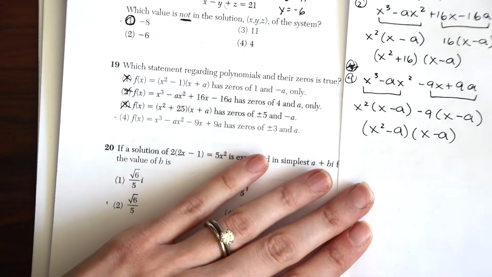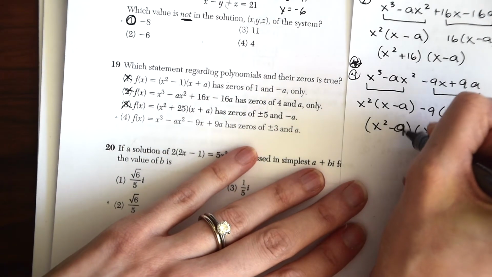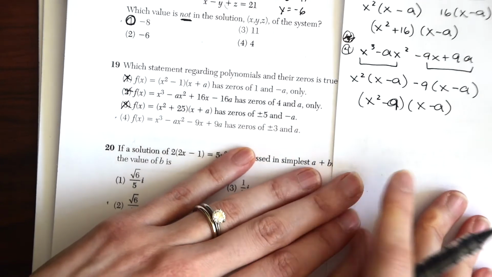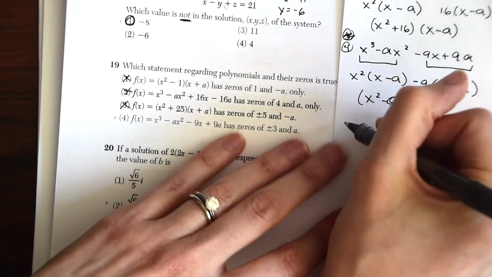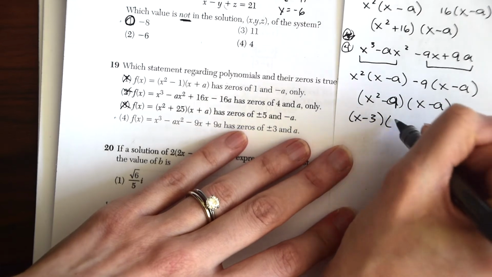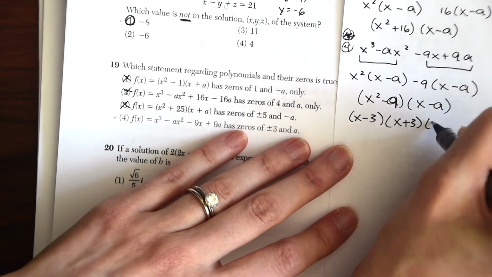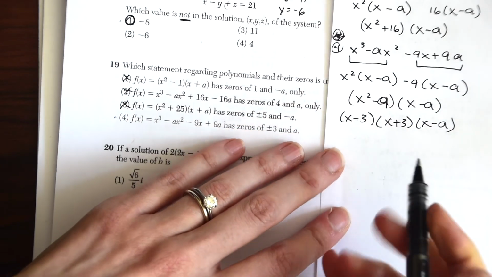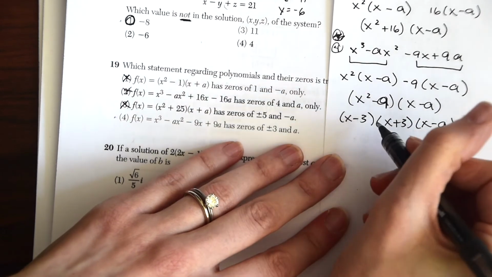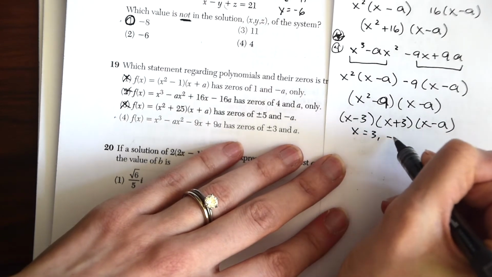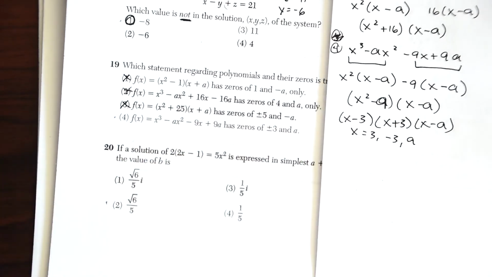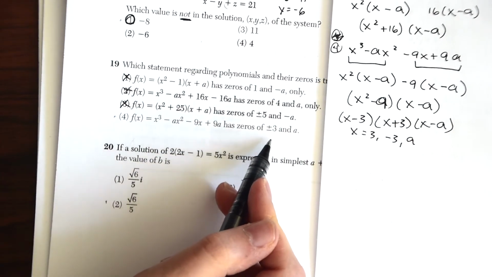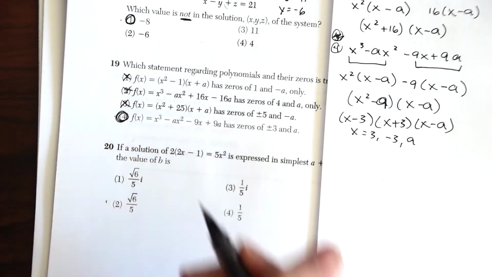This gives us x squared minus 9 times x minus a, and we can expand this x squared minus 9 even more. So this will be x minus 3 times x plus 3 times x minus a. That gives us the x values of 3, negative 3, and a. And that's why this is plus or minus 3 and a. So this is choice 4.